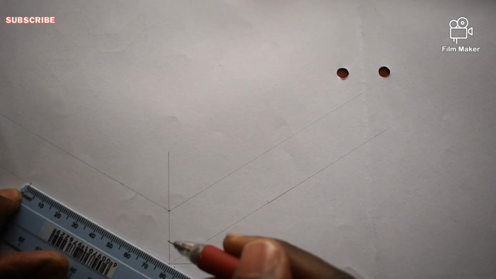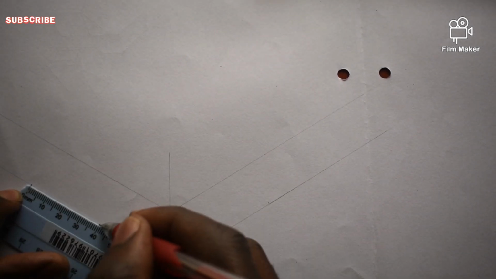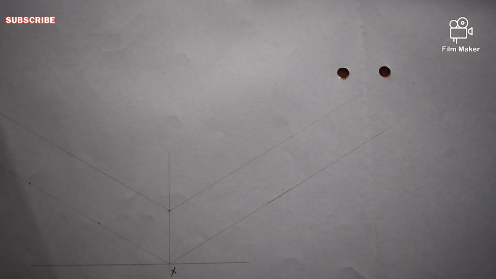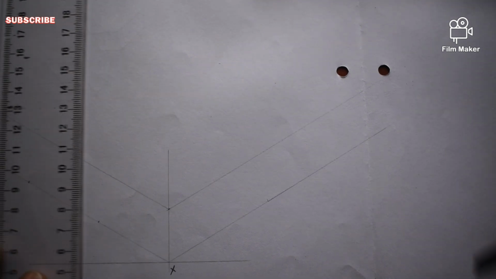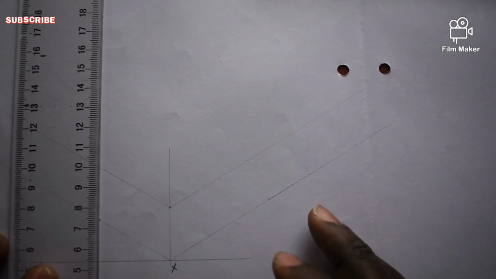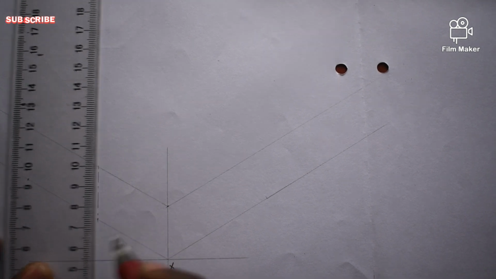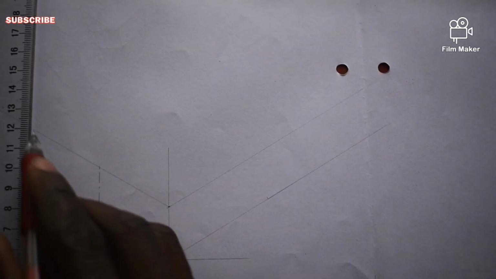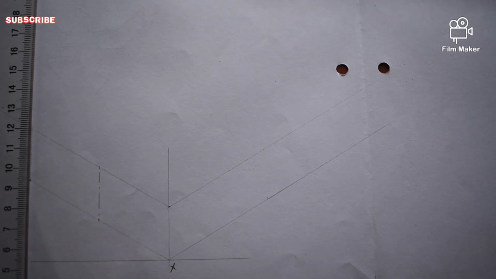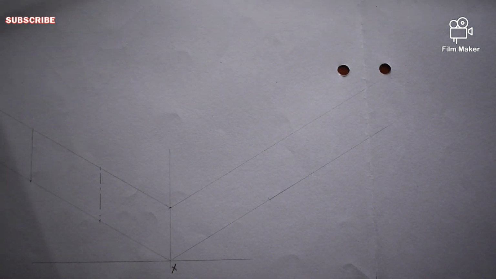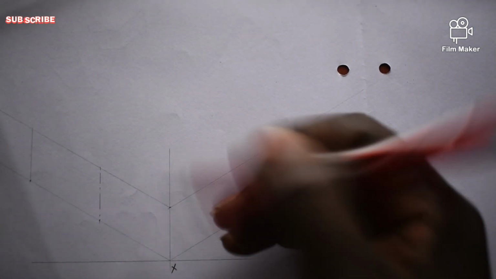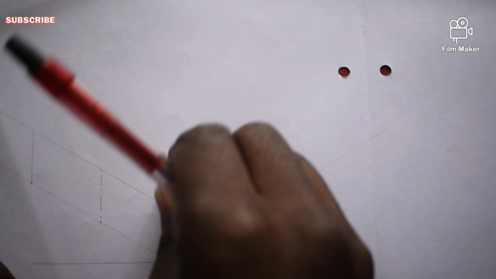There is my 80. The half of 80 is going to be 40. So this is the center. Draw it faint for now. So this one from here till here I don't need. I can now erase it.